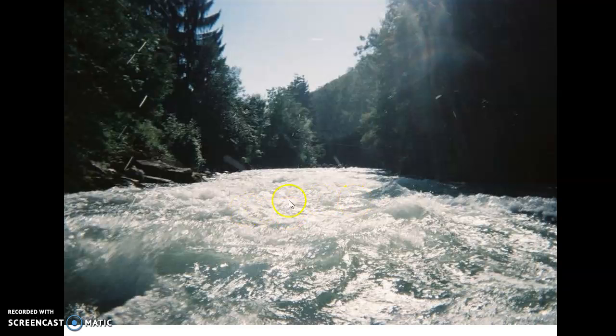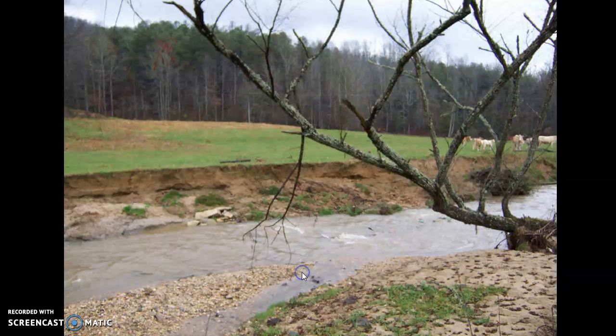And again, here we have rapids. When water is flowing quickly, we have the ability to move boulders. This is very typical of a mountain stream system.